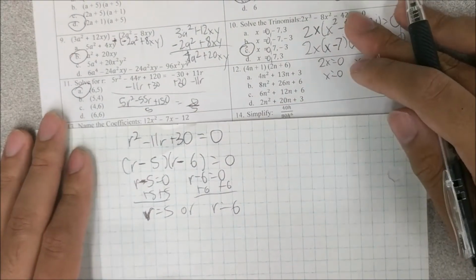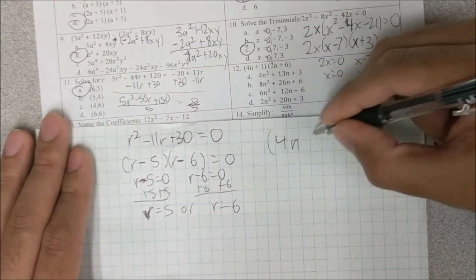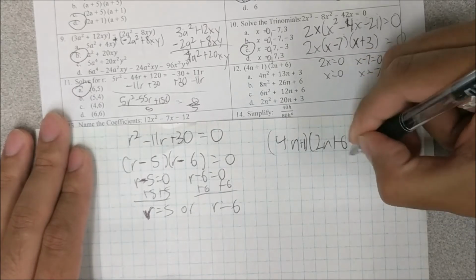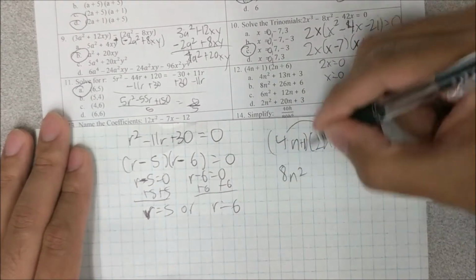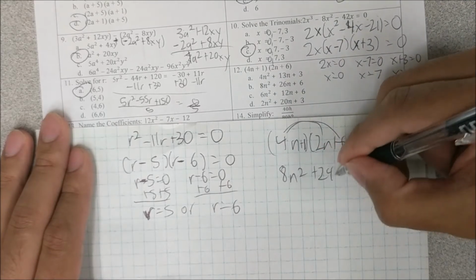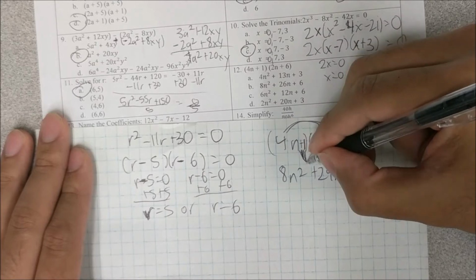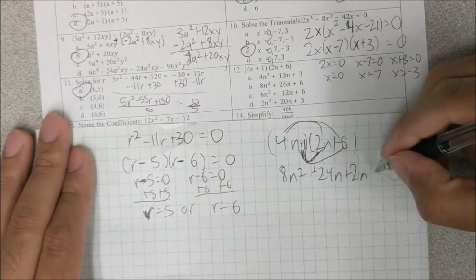Okay, problem 12, just distribute it out. 8n squared plus 24n plus 2n, sorry, that's 1 times 2n, and then plus 6.